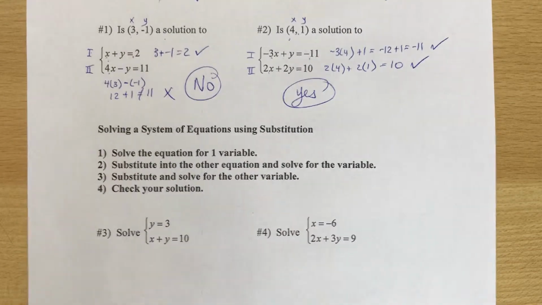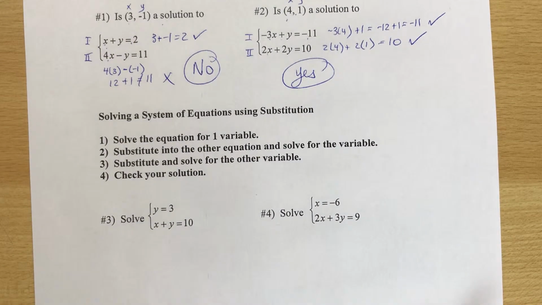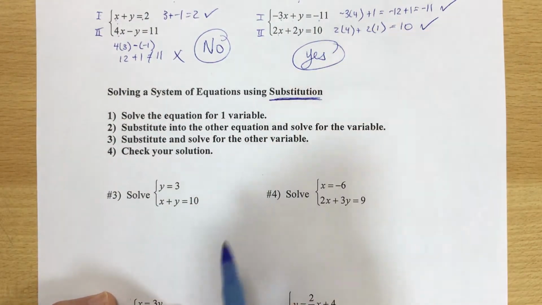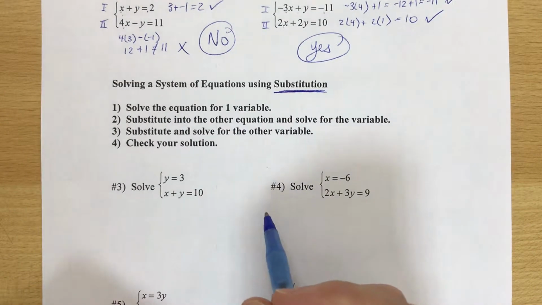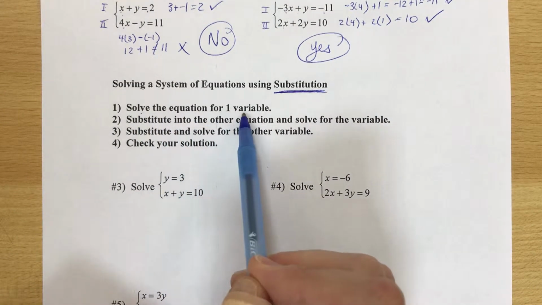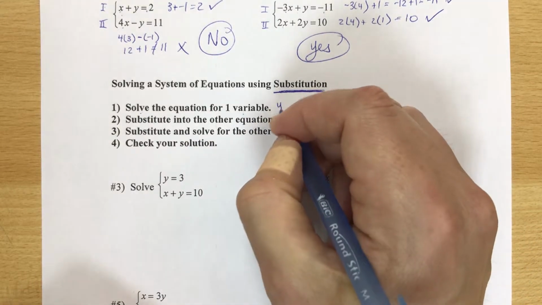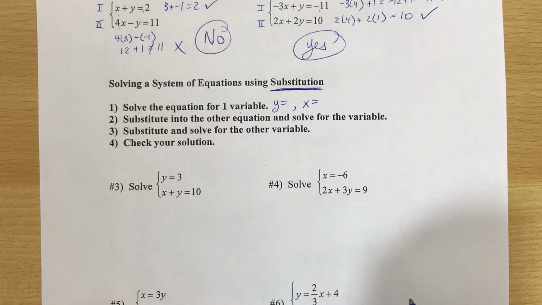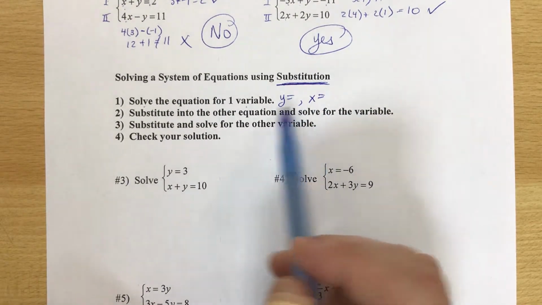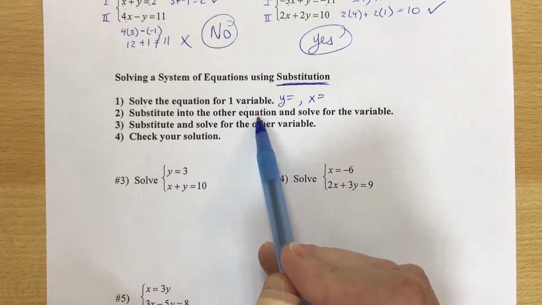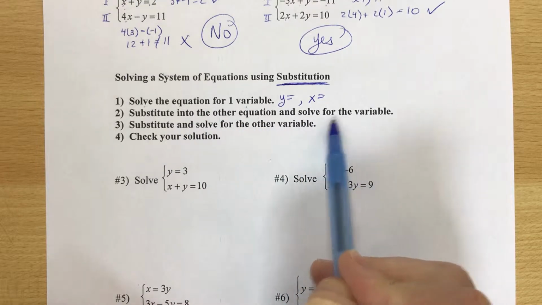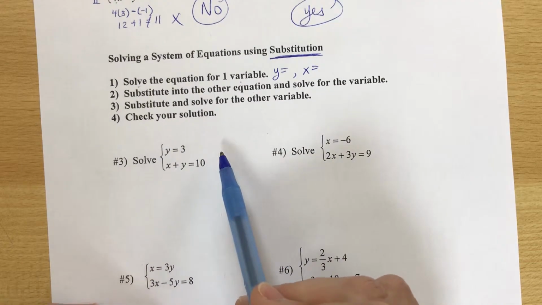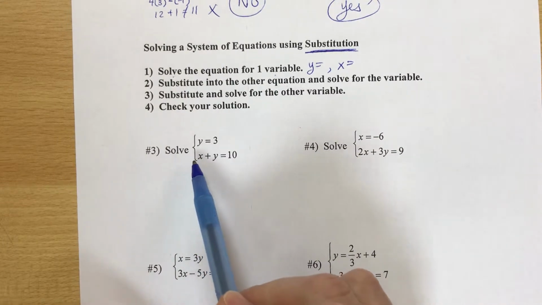So here's the strategy when we want to solve these. There are 2 methods that I'm going to show you, and the first one is called substitution. And the idea of substitution is that we solve an equation for one variable, so we get it as y equals, or x equals, or whatever the variable is. It could be a, b, c, it could be anything. And then we take whatever that is and we substitute into the other equation, and then we solve for the variable, and then we solve for the other variable, and then we check. Okay, now that may not make a lot of sense yet, but let's do a couple examples.